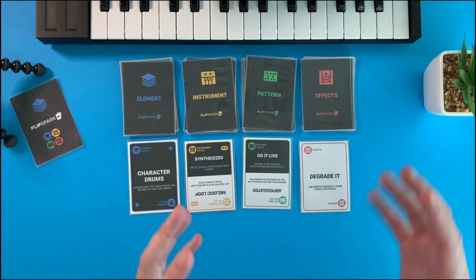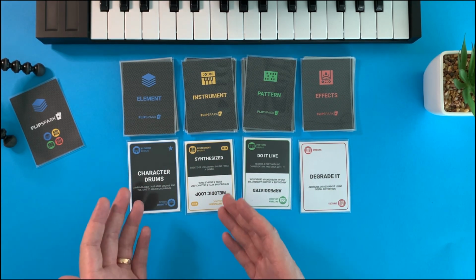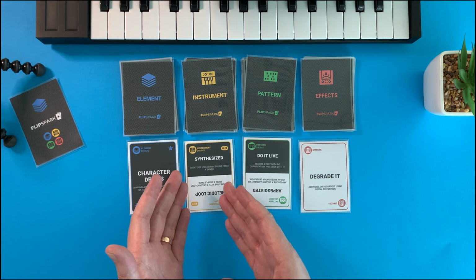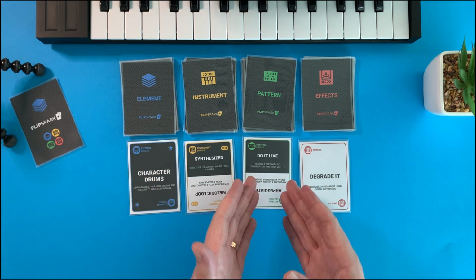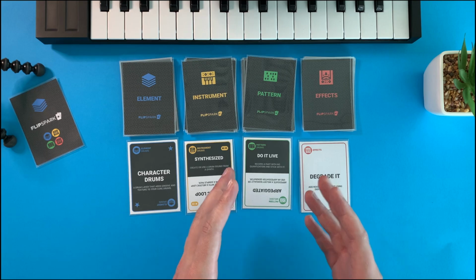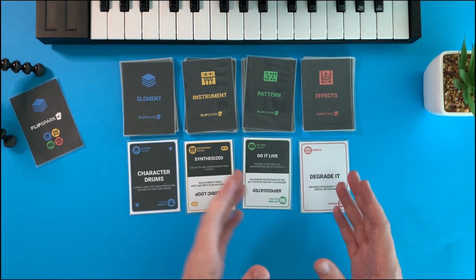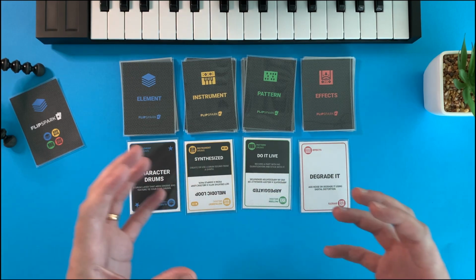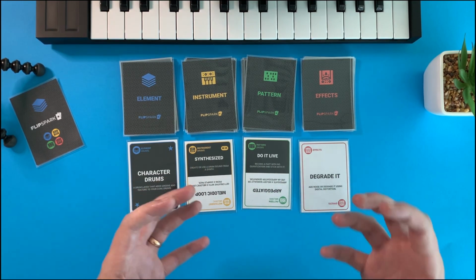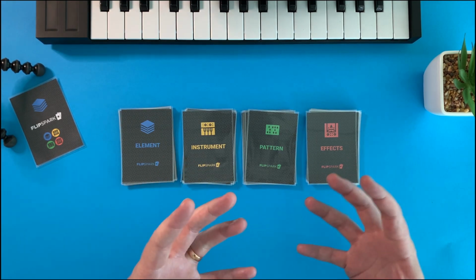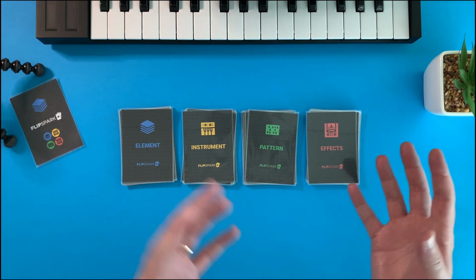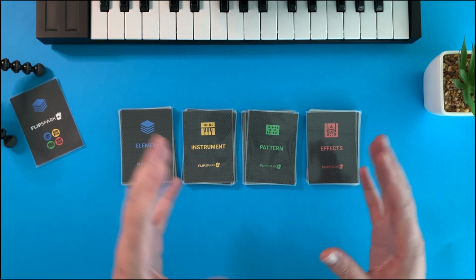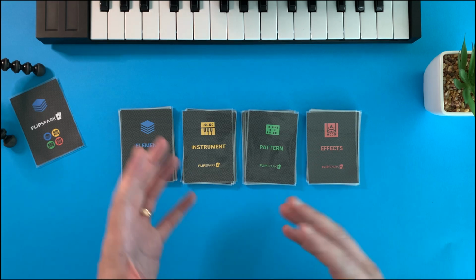So once again, we have an interesting approach to creating an element, in this case drums, by using a synthesizer in some way for one of the drum parts, recording the pattern live and sticking with it, letting some of the hits be off-grid, and finally using degradation effects to add noise or distortion to the drums to give it a bit of interesting character. So that's a couple of examples of it in action, and you can see how the cards can combine in interesting ways to push your creative boundaries and hopefully get some inspirational results.